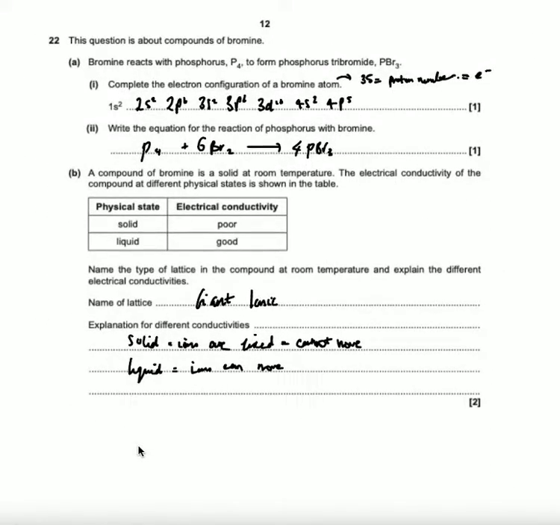So this question is about compounds of bromine. Bromine reacts with phosphorus P4 to form phosphorus tribromide PBr3. Complete the electron configuration of a bromine atom.